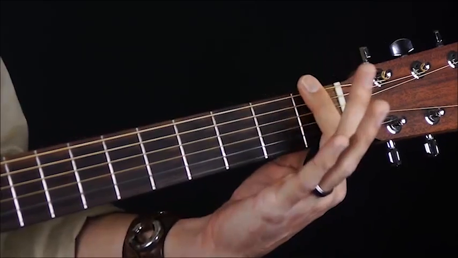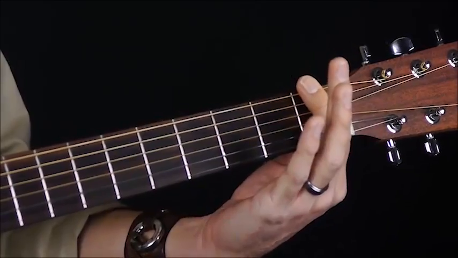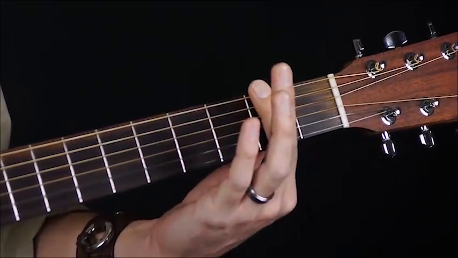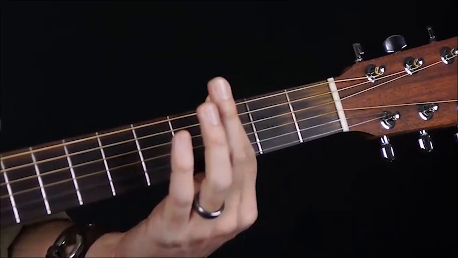So wherever your index finger is, that is the position you're in. If your index finger is on the 1st fret, you're in 1st position. If it's on the 2nd fret, you're in 2nd position. If it's on the 3rd fret, we're in 3rd position, and so on.